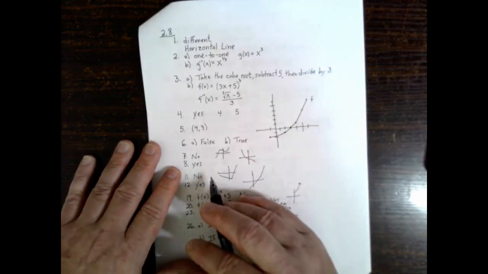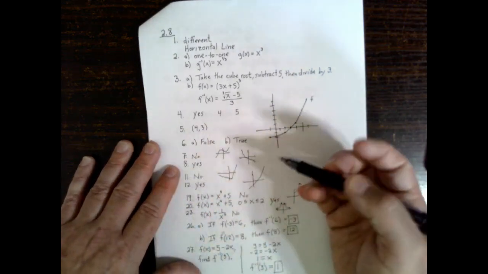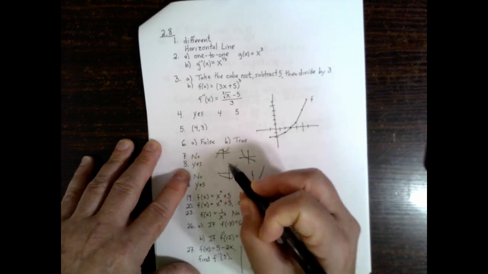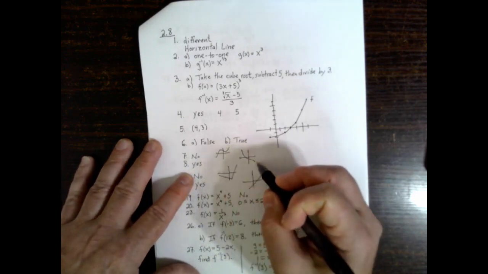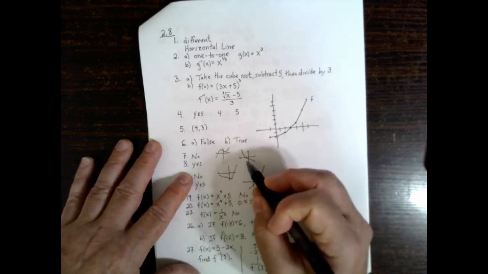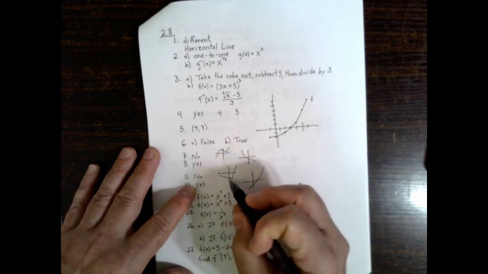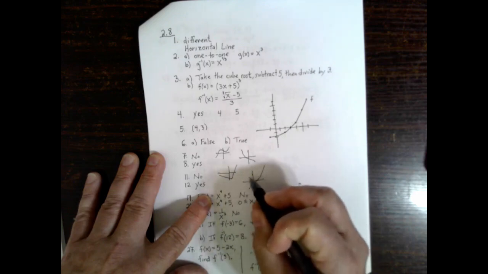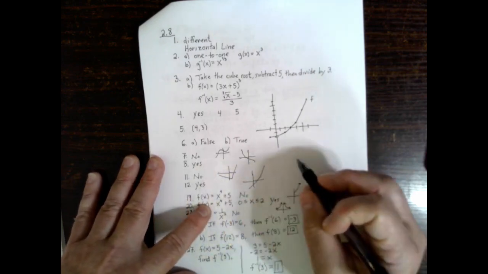That's true. Find out if these graphs are 1 to 1. This curve here fails the horizontal line test? No. Number 8 passes the horizontal line test? Yes. Number 11 fails the horizontal line test? No. Number 12 passes the horizontal line test. It is 1 to 1.